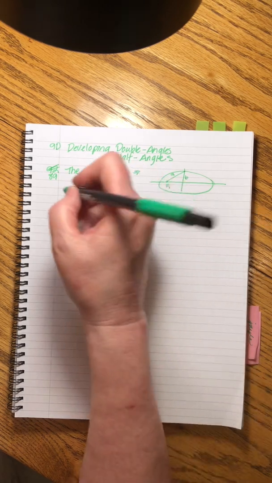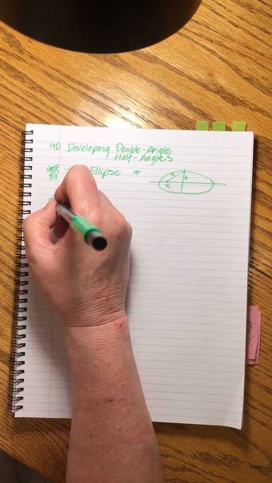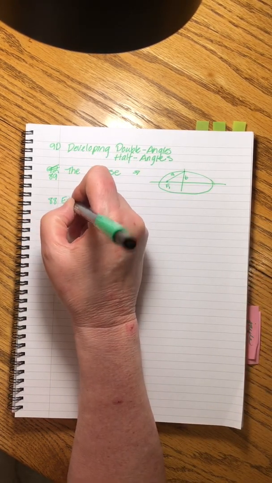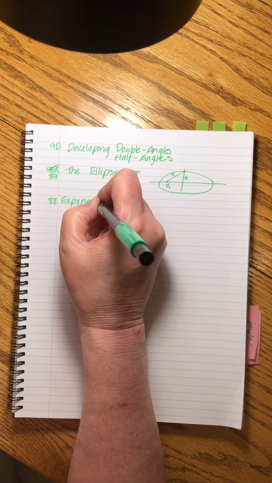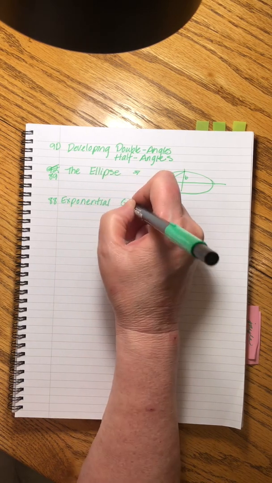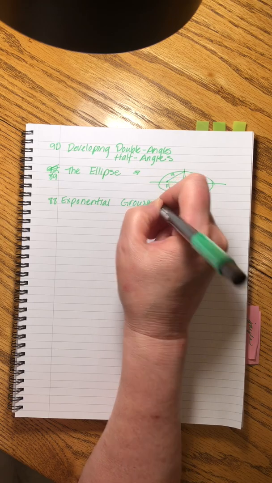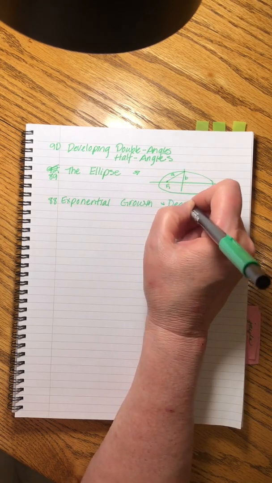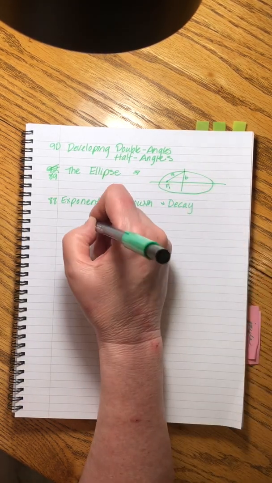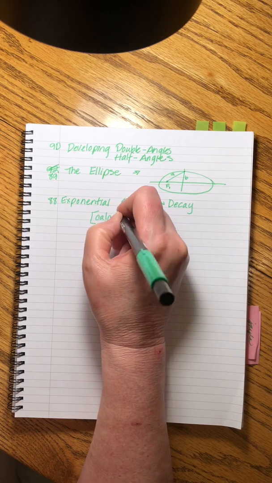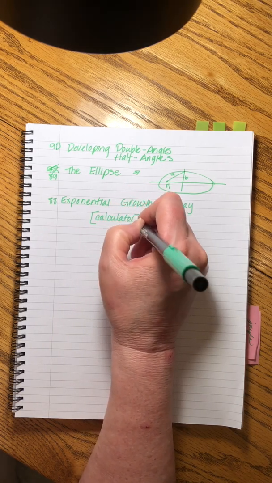88. Exponential growth and decay. These are calculator problems.